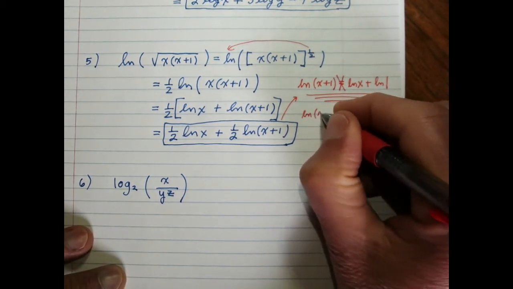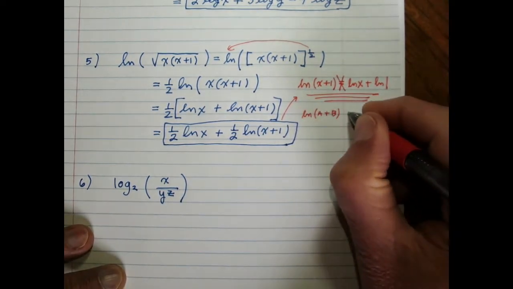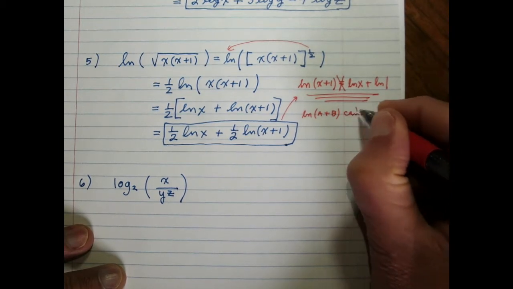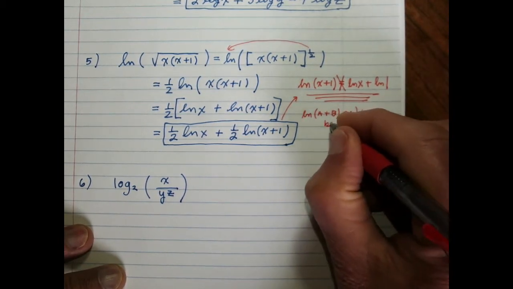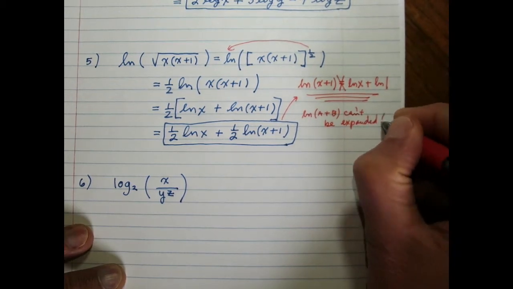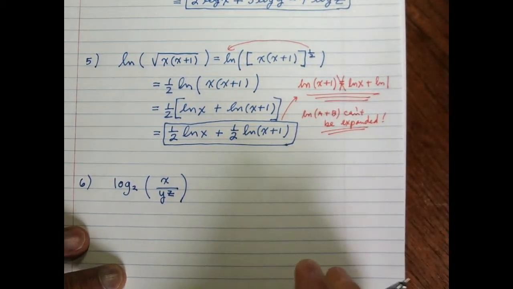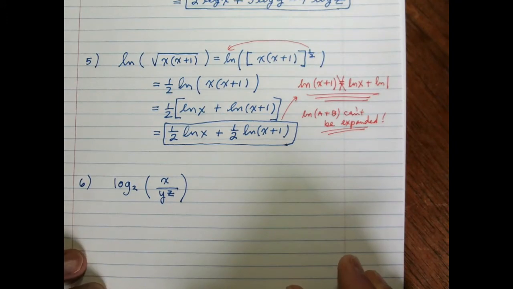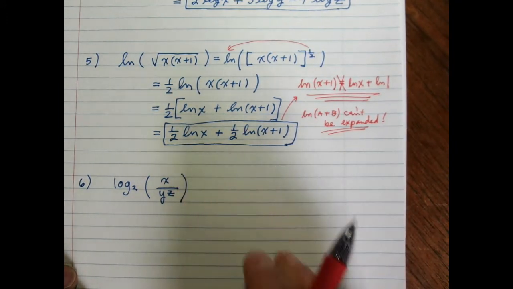Ln of a plus b can't be expanded ever, or log to any base of a sum. So that's as far as we can go in number 5.